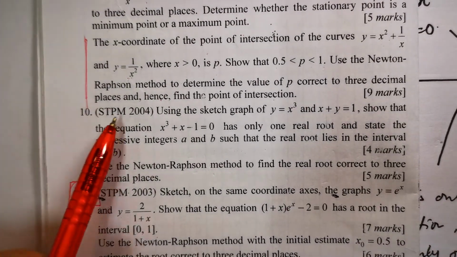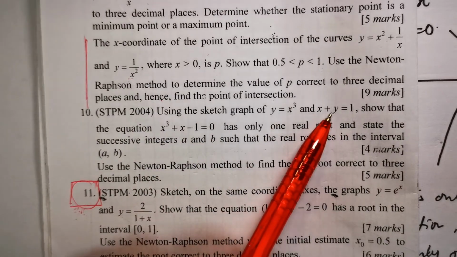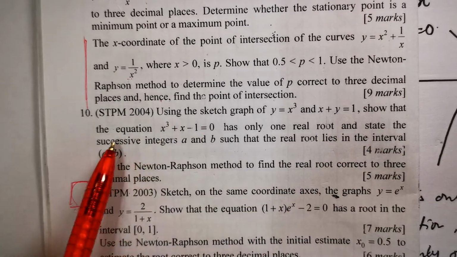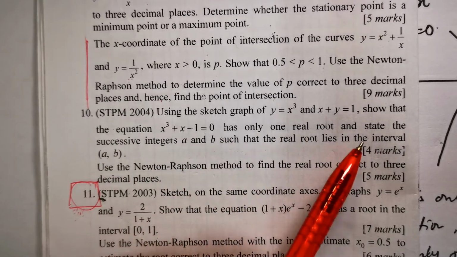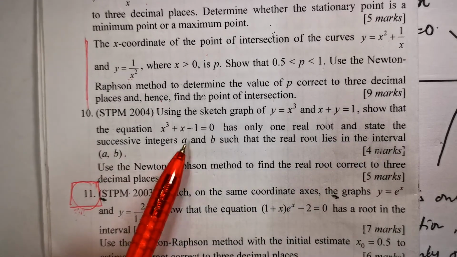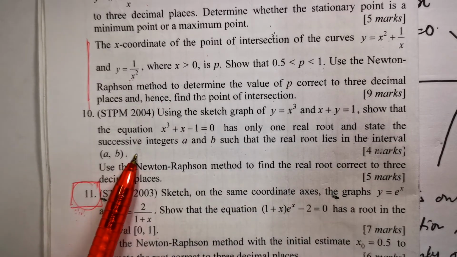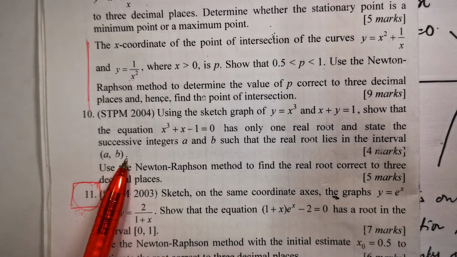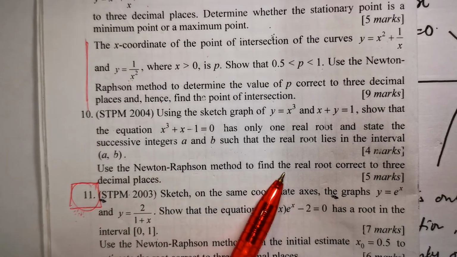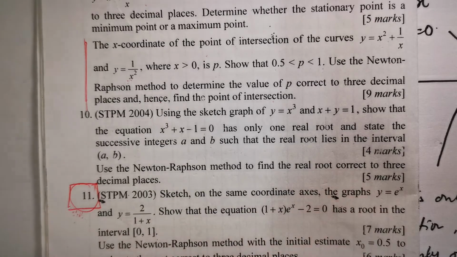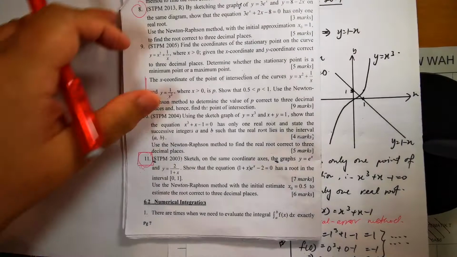In STPM 2004, they ask you to sketch the graph y equals x cubed and x plus y equals 1. Show that the equation has only one real root. Remember, to show real root, you must have a graph. And state the successive integers a and b such that the real root lies in the interval a and b. Actually, it's the same steps that we are going to do, they're just expressed in a different sentence. Then again, use the Newton-Raphson method, find the real root to 3 decimal places. So 2004, let's see the answer.